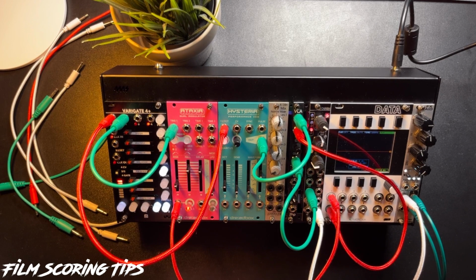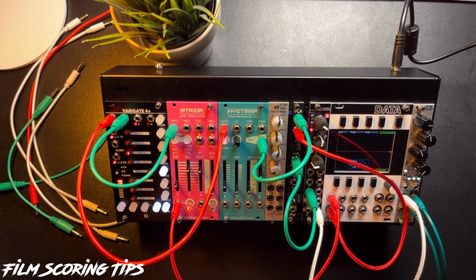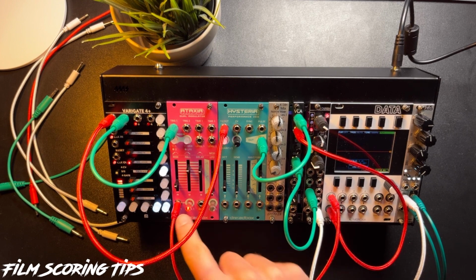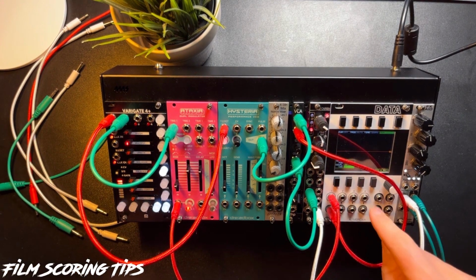So what are LFOs? LFOs are actually very similar to envelopes, but they are cyclical. In fact, I believe this particular Ataxia module in its LFO channel is nothing but a looped envelope. So let's see what that means.